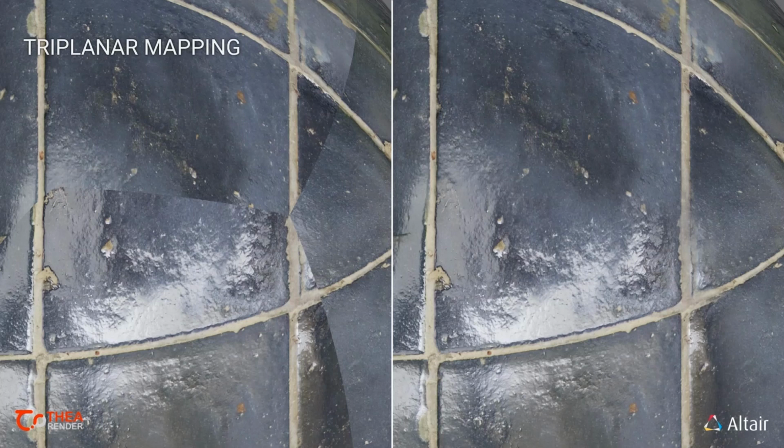here you can see the difference with triplanar mapping giving us a seamless texture without the need for proper UV coordinates. And this is achieved by using the same texture projected from all three axes and blended together.